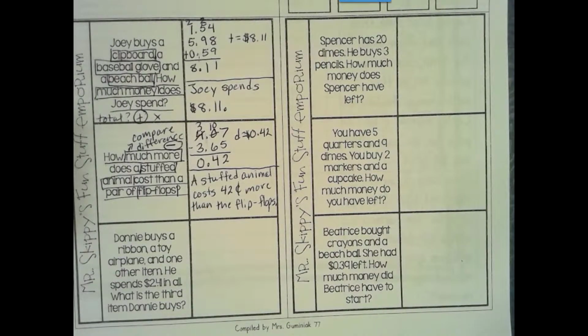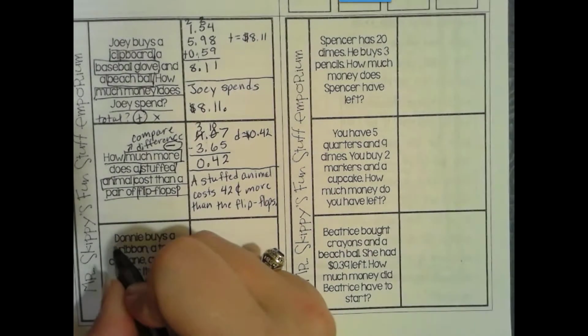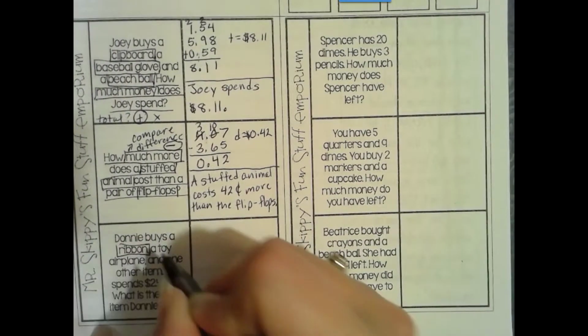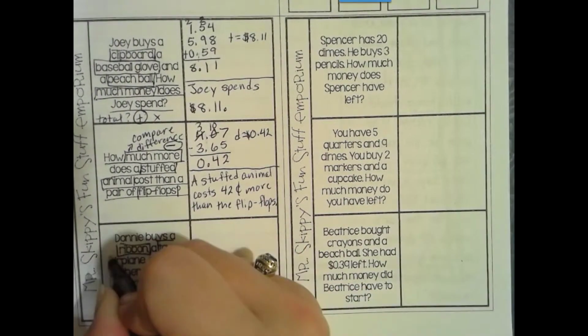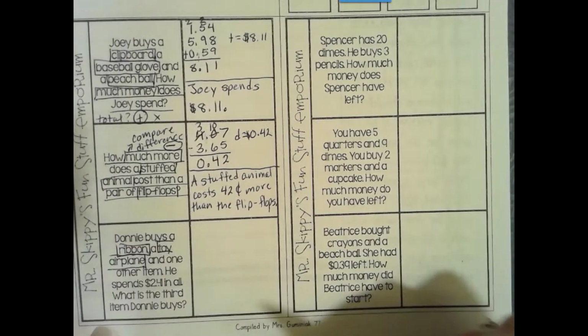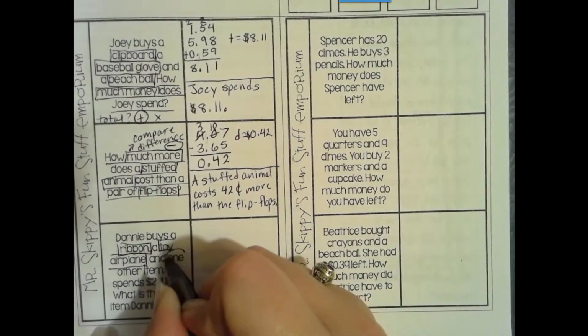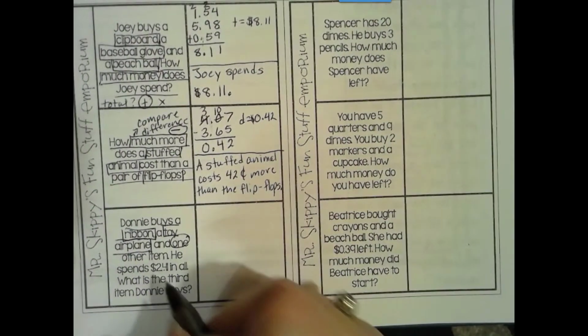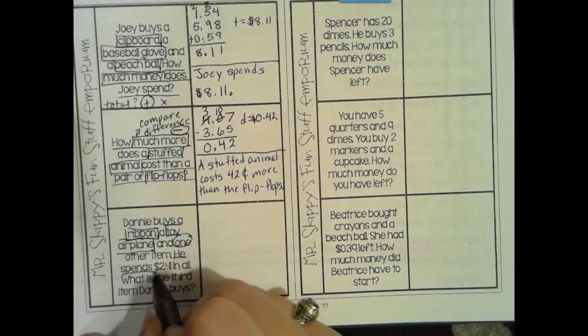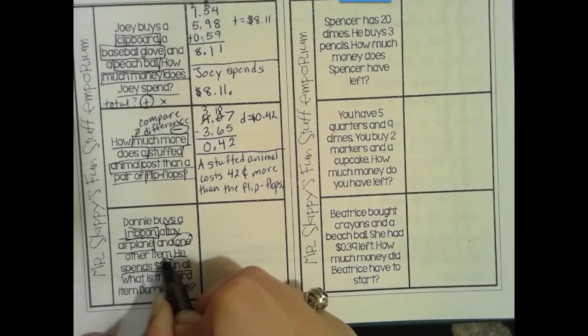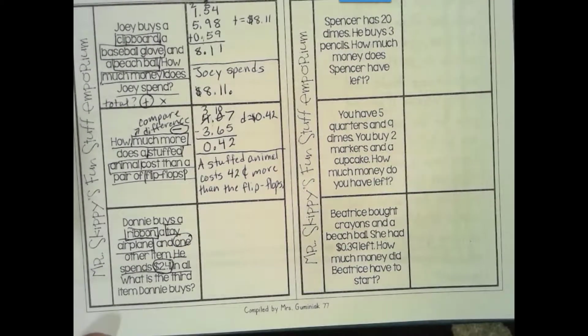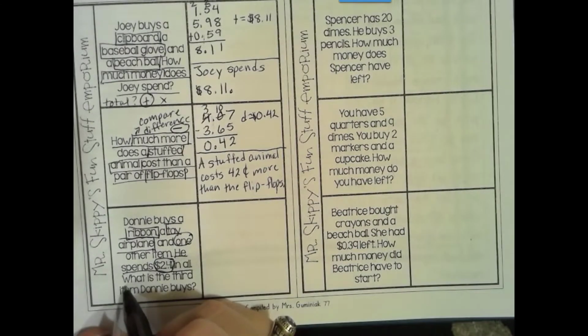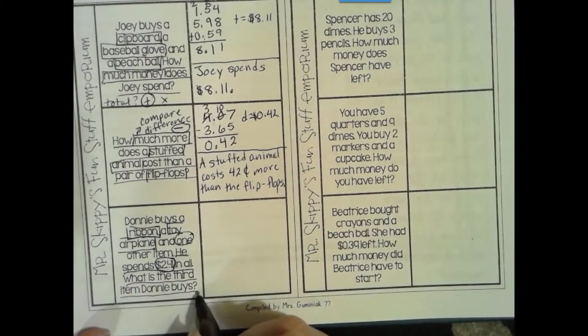Okay, Donnie buys a ribbon, a toy airplane, and one other item. They're not telling us. He spends $241 in all. What is the third item Donnie buys?